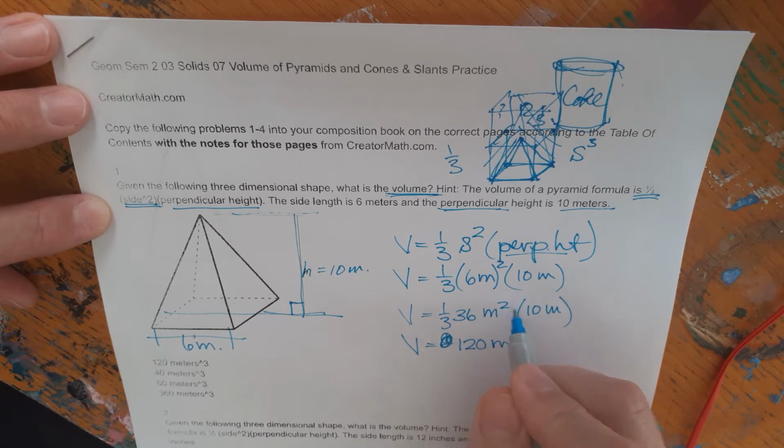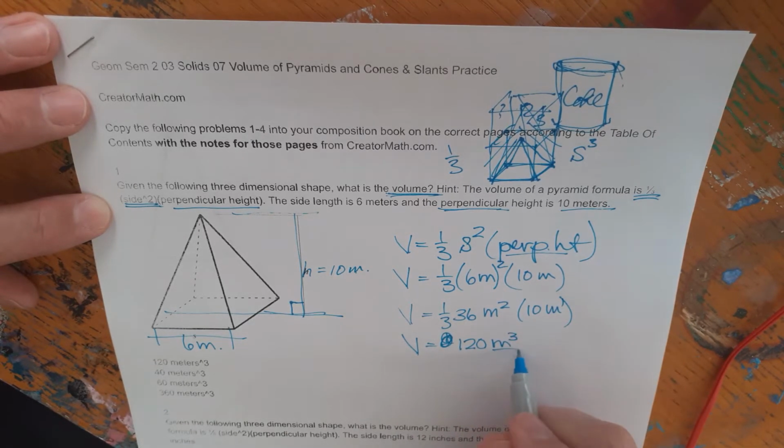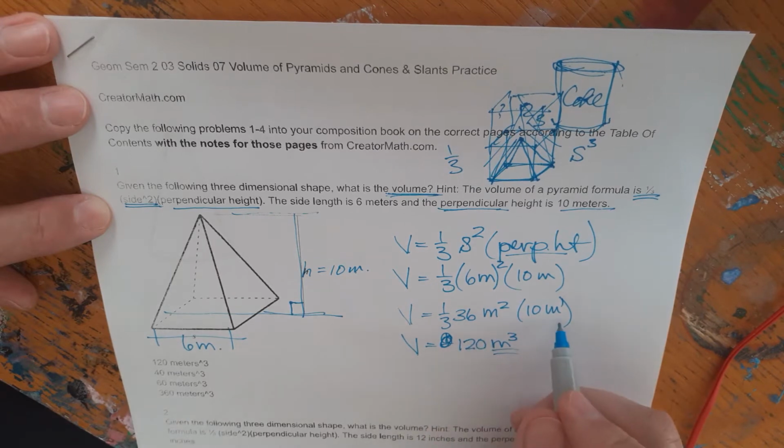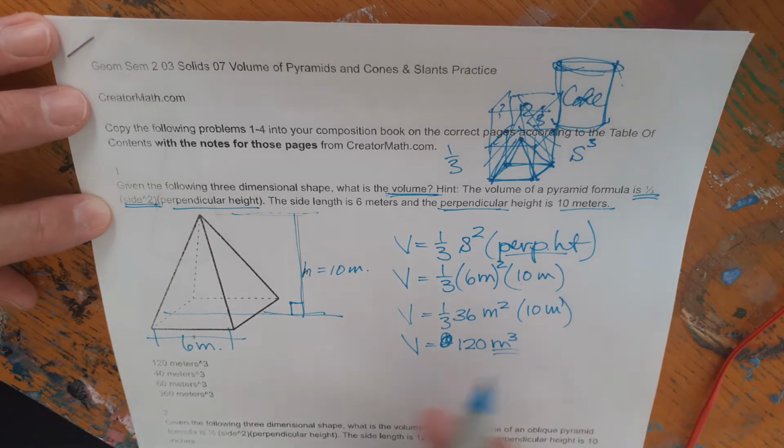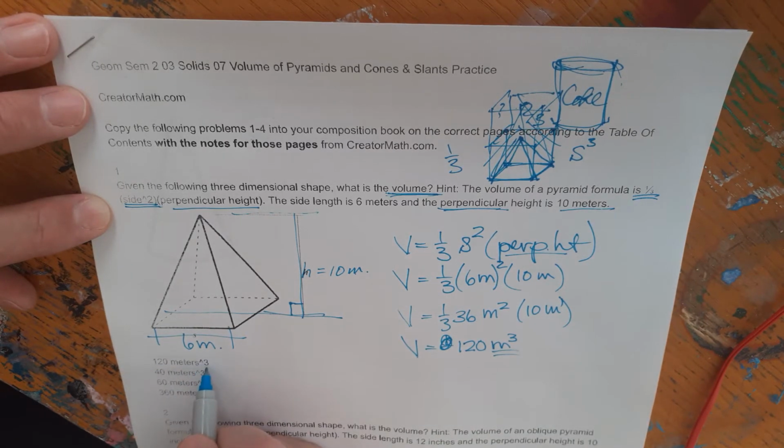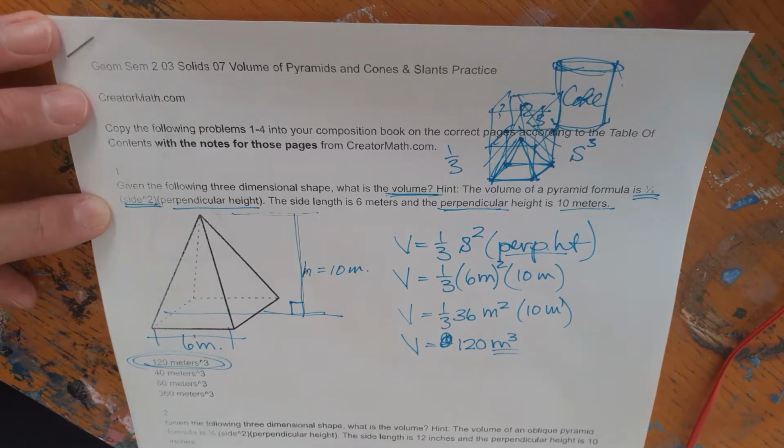We have meters squared times meter to the 1 power, which adds the powers. You get meter cubed. This is good because we know it's a volume. That's part of our calculation. It helps us understand that we did this right for volume. And so the answer is 120 meters cubed, or meters to the 3rd power.